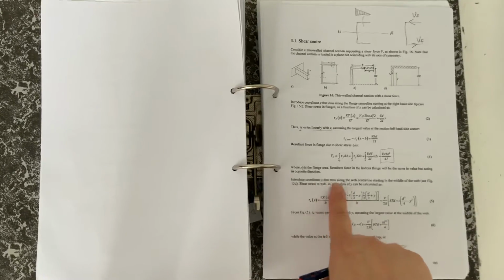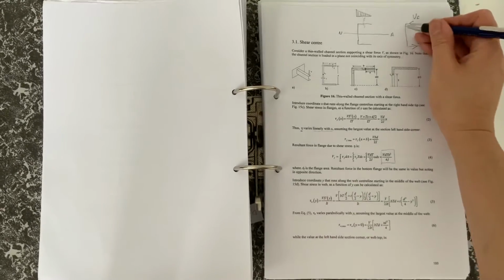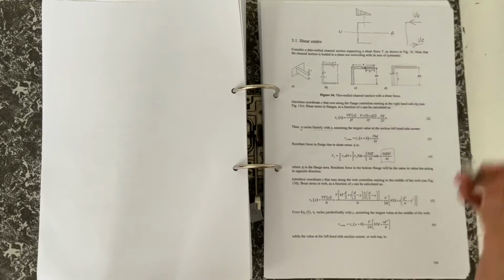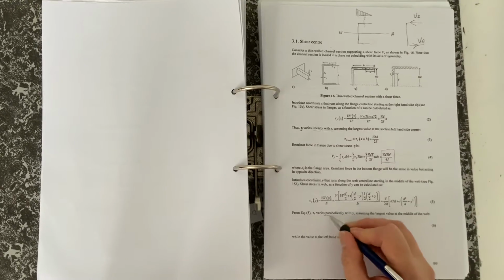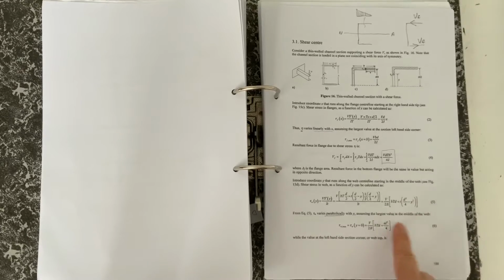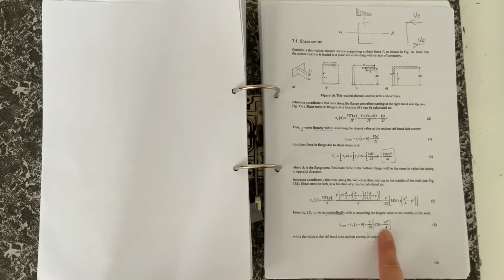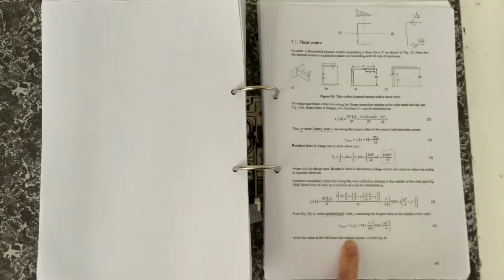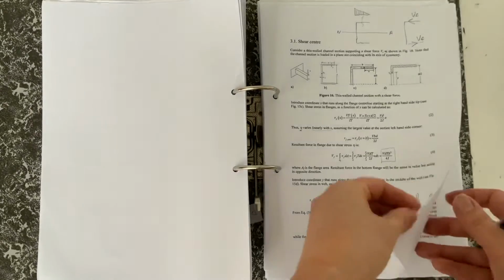Now, introduce a coordinate system that runs along the center line of the middle of the web. We know that it would vary parabolically because it's the same as what we've done before, and then you've got an expression for tau, which varies from the left-hand side of the web as described.